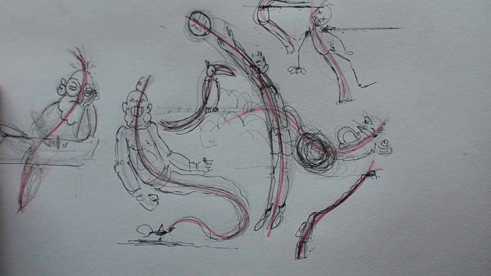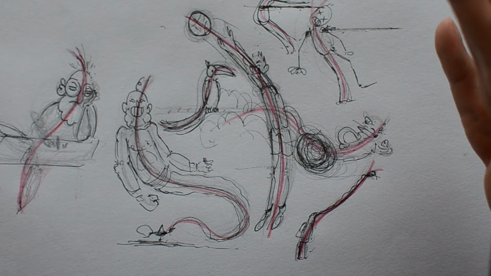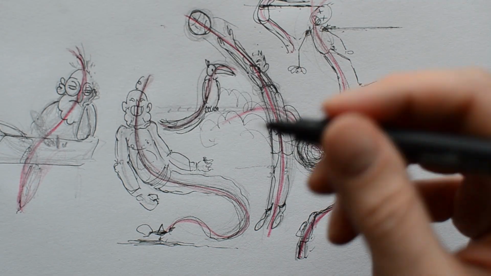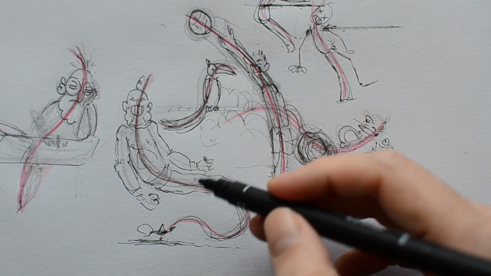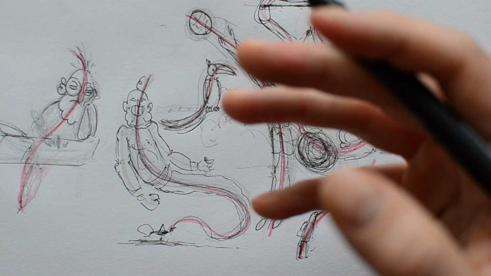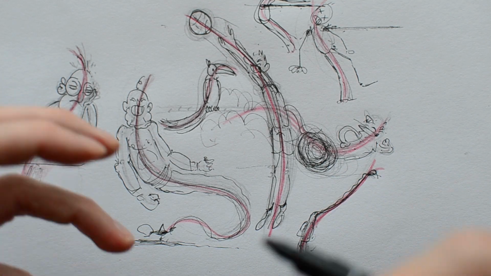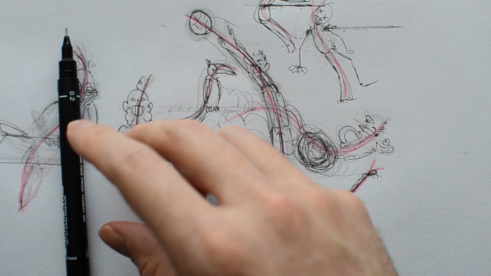Always keep in mind, when you draw something, how this is working. The line of action will give movement to the character, okay?